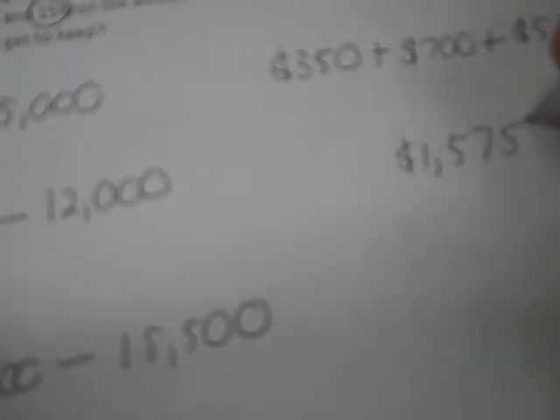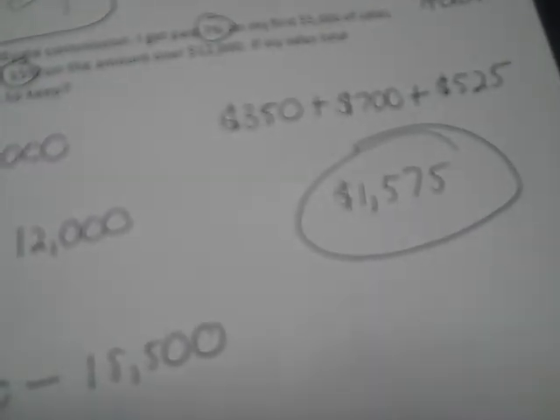And I add those together. 350 plus 700 plus 525. And I have my answer, $1,575. Okay? If you have any questions, let me know after you're done.